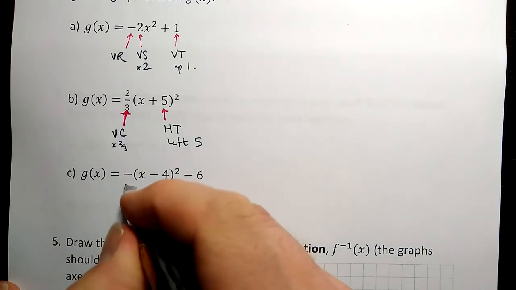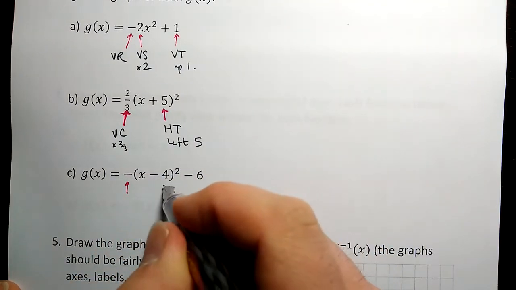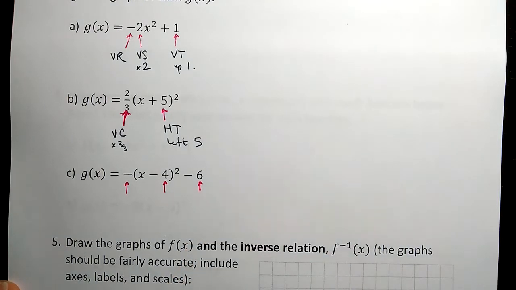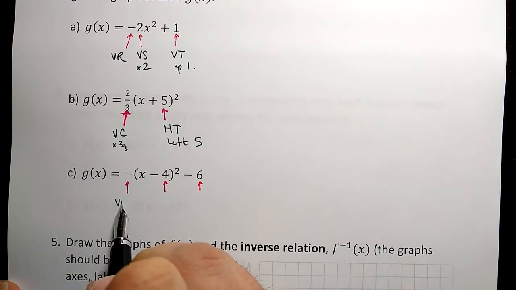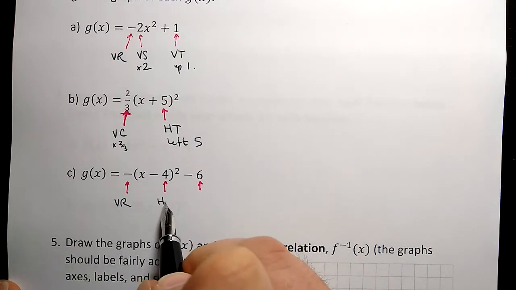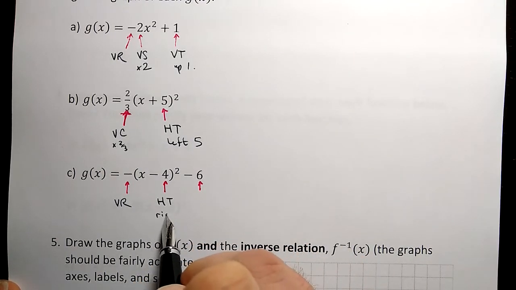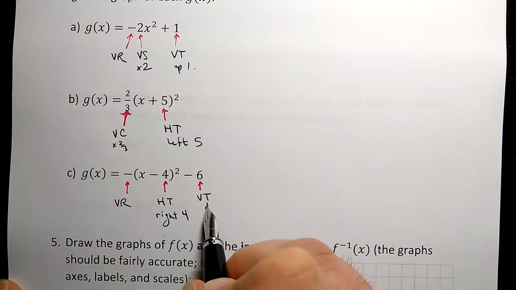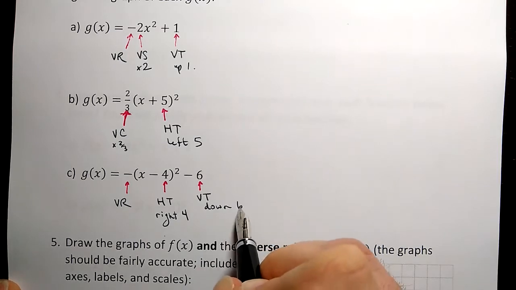And here we have a negative sign on our a value. We have a horizontal translation and a vertical translation. So this causes the vertical reflection. There's no stretch or compression. This is a horizontal translation, this time to the right 4 units. And this one is a vertical translation down 6.